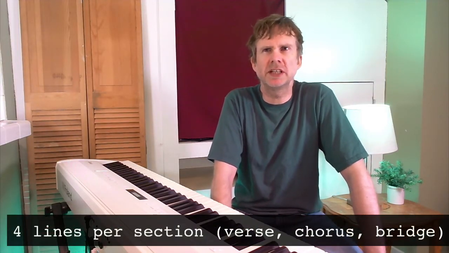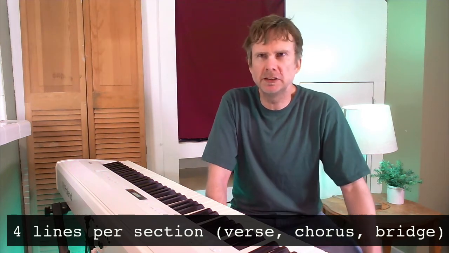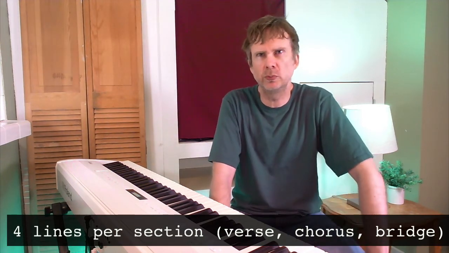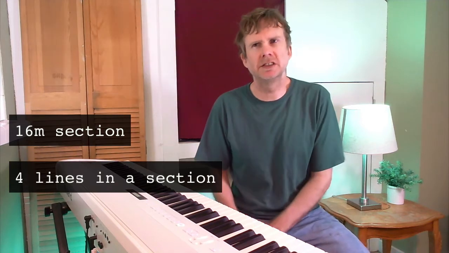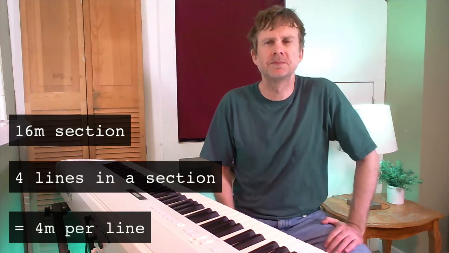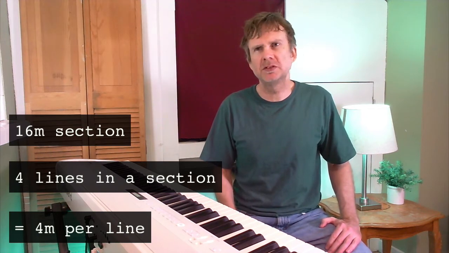Now, improv singers tend to sing 4 lines per section. So, for example, 4 lines in a verse, or 4 lines in a chorus or bridge. Now, this is a form that's very common in pop songs, so it really comes naturally to improvised musical singers. In addition, there's a book, Instant Songwriting, by Nancy Howland Walker, and that book specifically teaches the 4-line section. That's a book for singing improvisers. So if a section is 16 measures long, and you've got 4 lines in a section, that gives us 4 measures per line. So we're going to look at our first example to see how that works.